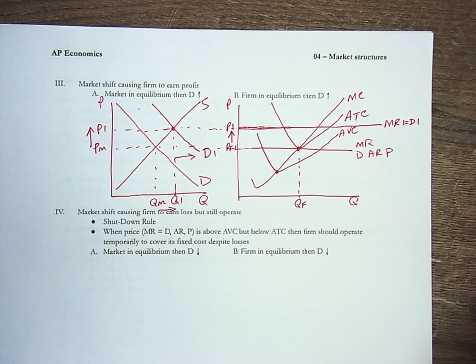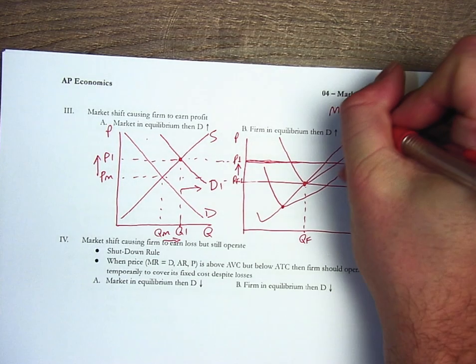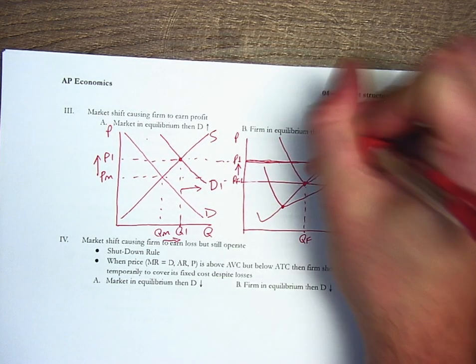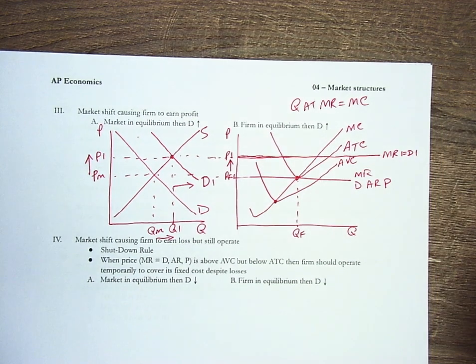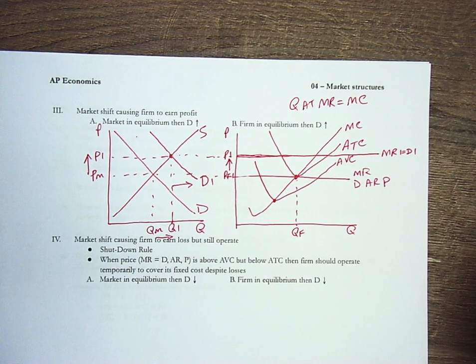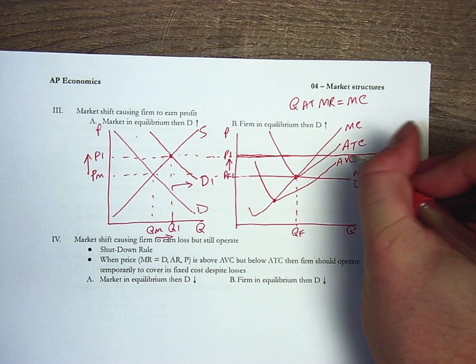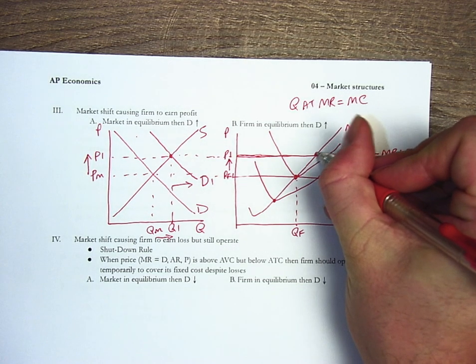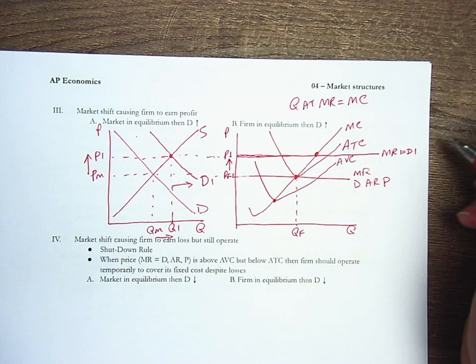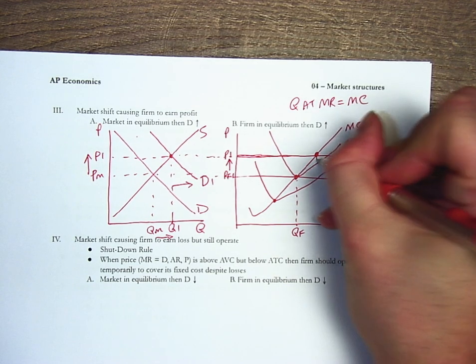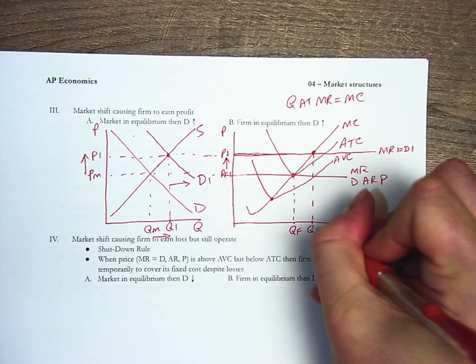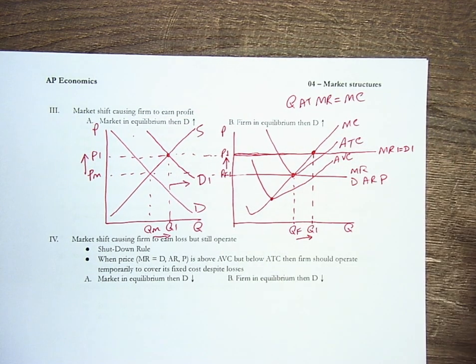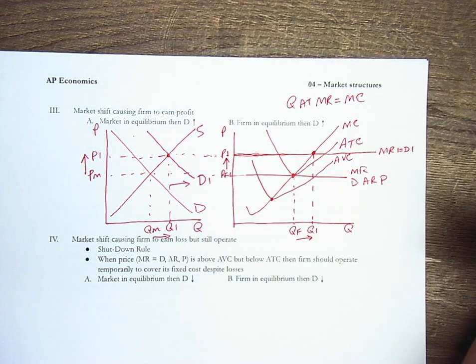Now we got something else going on. Remember, we're always looking where MR equals MC. Produce at the quantity at MR equals MC. So now, where does MR equal MC? Well, the new MR curve, all the way over, equals MC here. Right? MR equals MC. And now we're going to draw a line down. Down. That's the quantity that the firm produces. And that should make sense, right? The firm is producing more, the market has a little bit more here.